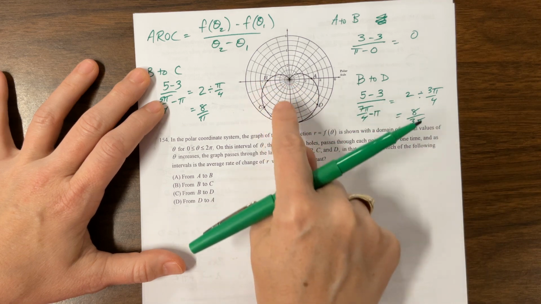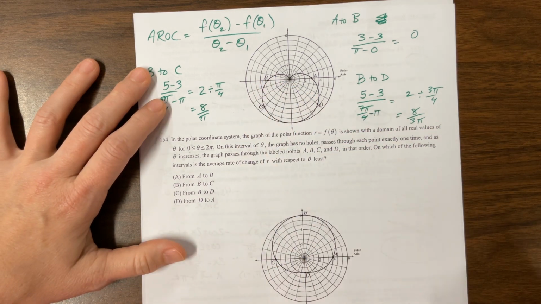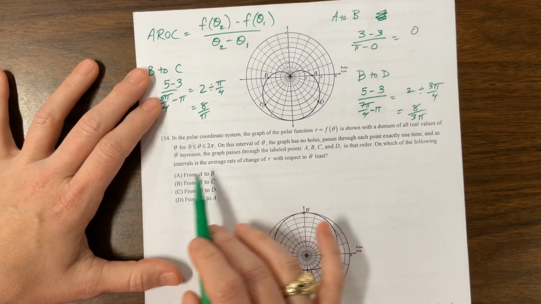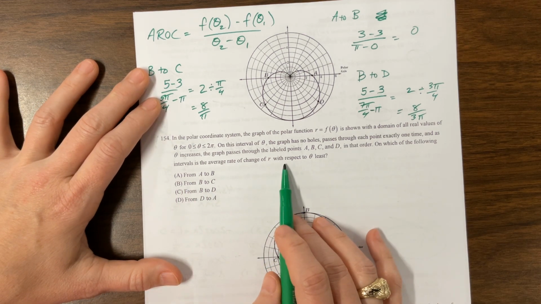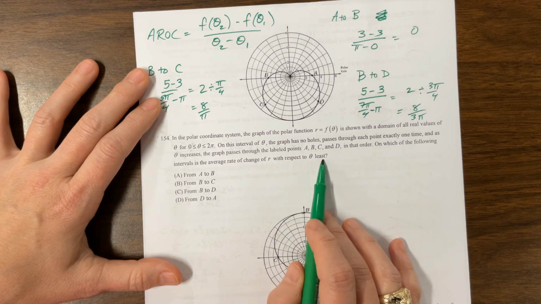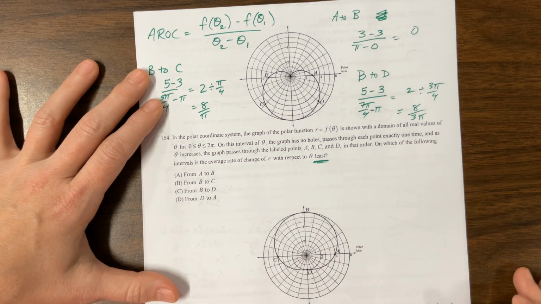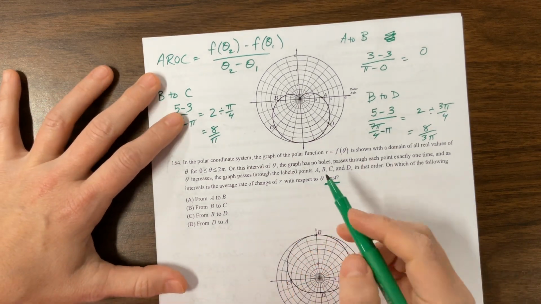So I did D minus B and C. And now everything changes if I have negatives. So, okay, on which of the following intervals is the average rate of change of r with respect to theta the least? Oh, so far it's the one that's 0, but I'm gonna have to go look this up, you guys.